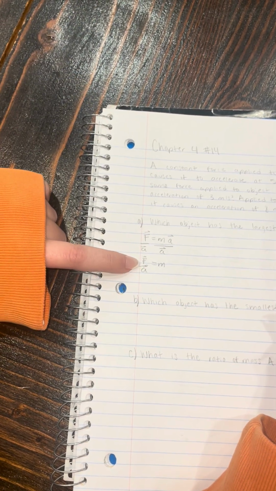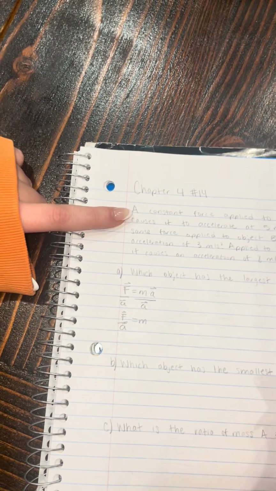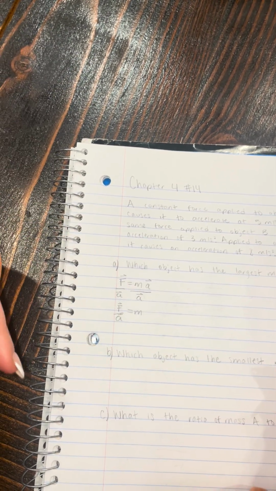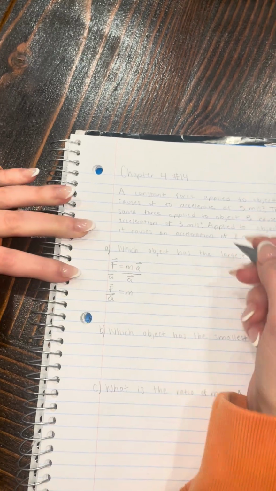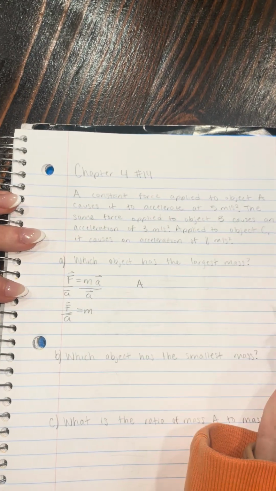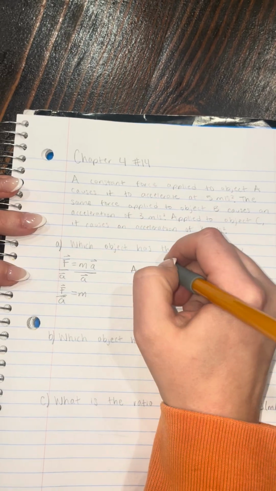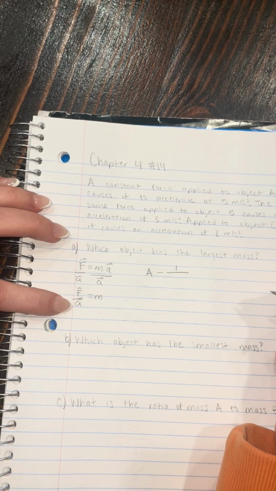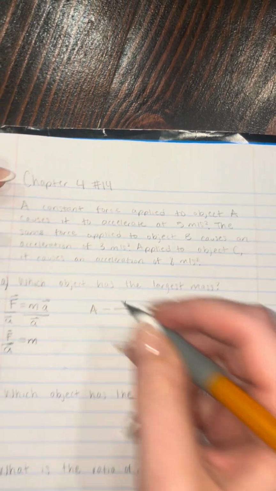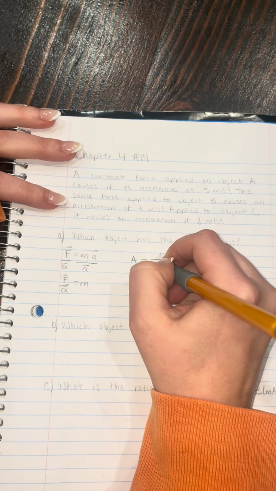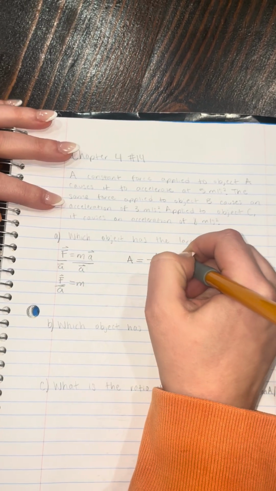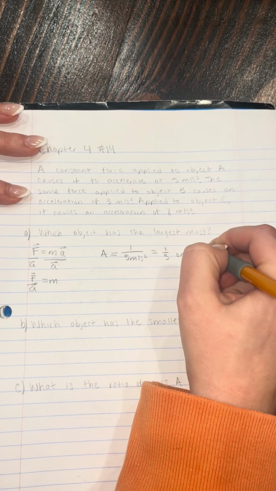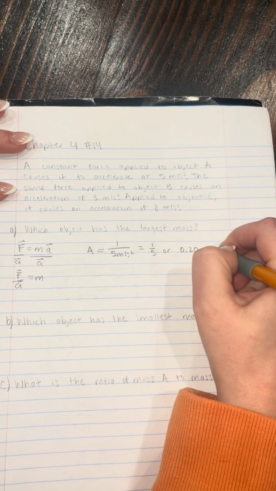Now, you may be wondering, what's force? Well, up here it says a constant force, so you can use any number you'd like, as long as it's constant. I will be using number 1. Now, for object A, we're using 1 over, because we're using 1 as our F, and our acceleration is 5 meters per second squared. This leaves us with 1/5, or as a decimal, 0.2, which equals our mass.